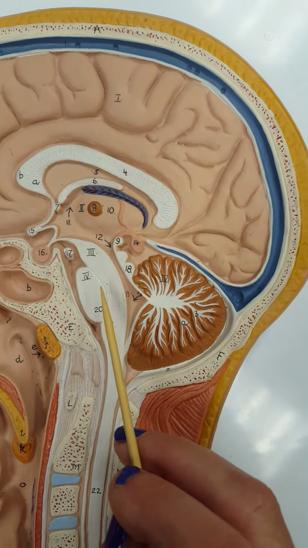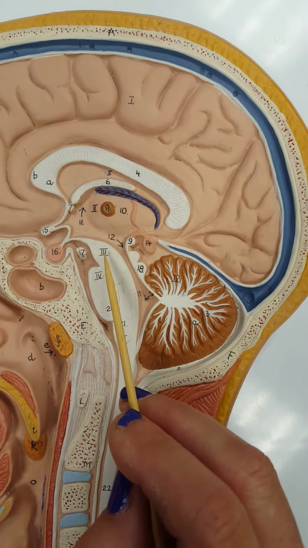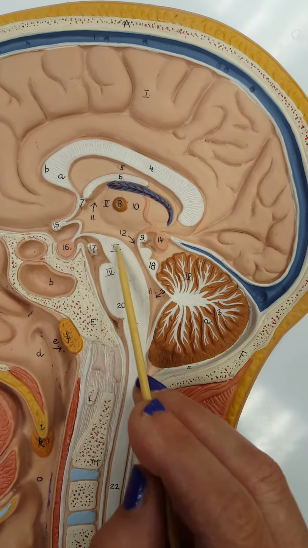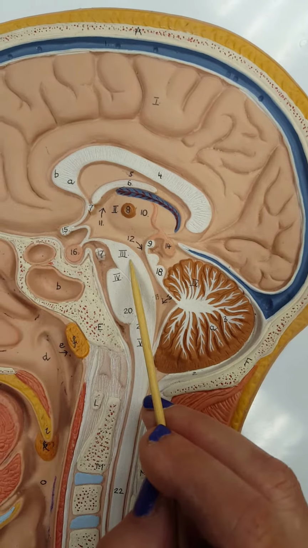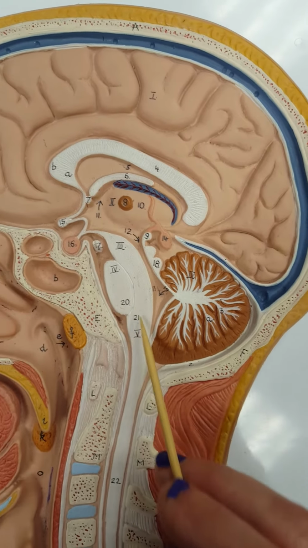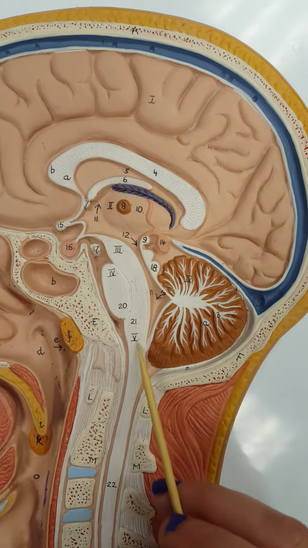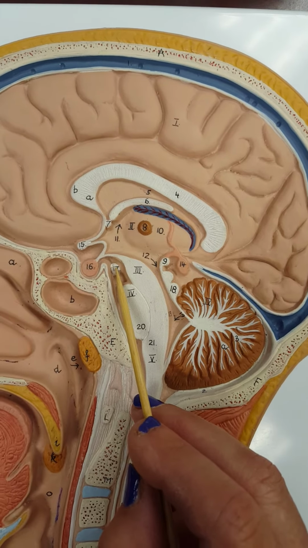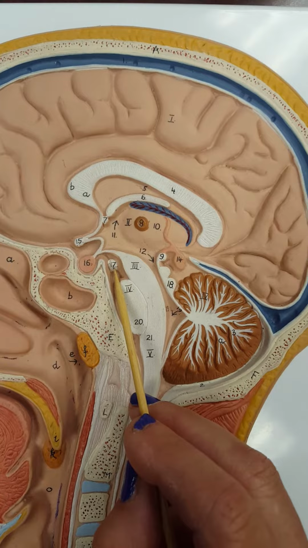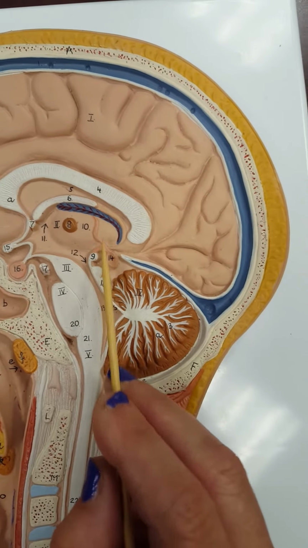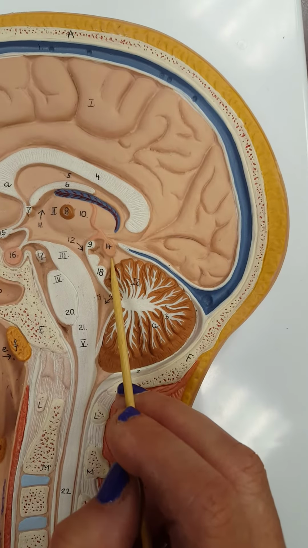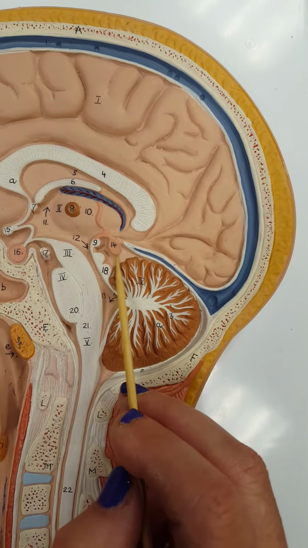And then moving along to the brainstem, we have the bird head with its beak, which is the mesencephalon or midbrain, then the pons, and then down here we have the medulla oblongata. This structure is a mammillary body, and coming posterior and inferior from the thalamus, we've got this pineal gland. It's a little pine cone-shaped gland.